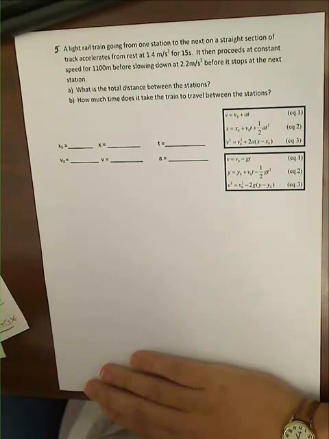It then proceeds at a constant speed for 1100 meters before slowing down at 2.2 meters per second squared before it stops at the next station. What is the total distance between the stations, and how much time does it take the train to travel between the stations? Okay, so this seems fairly standard.